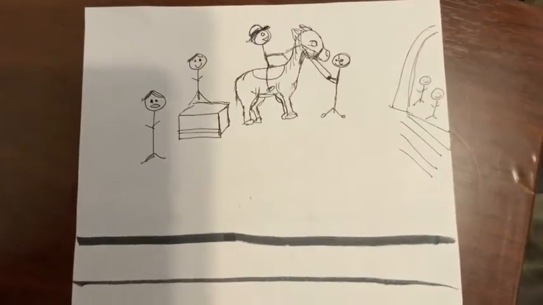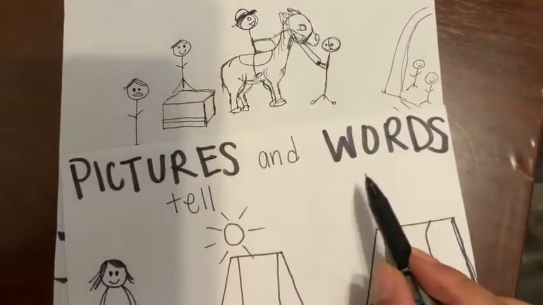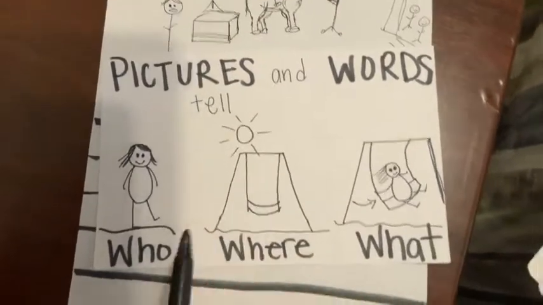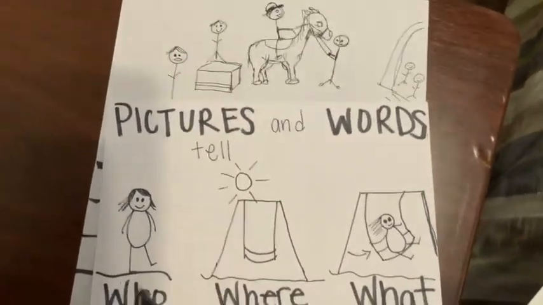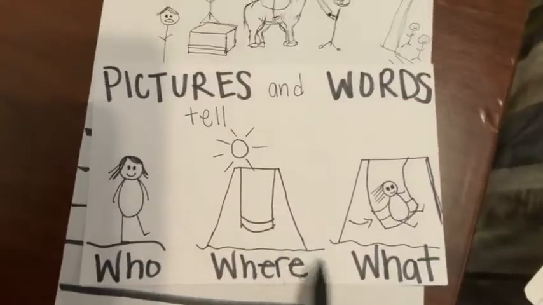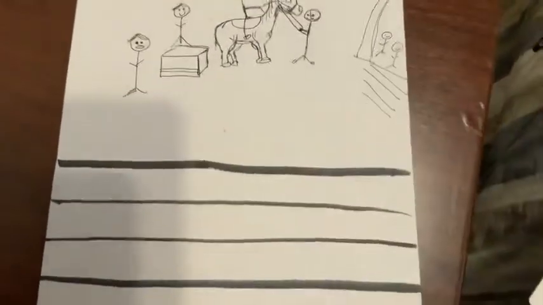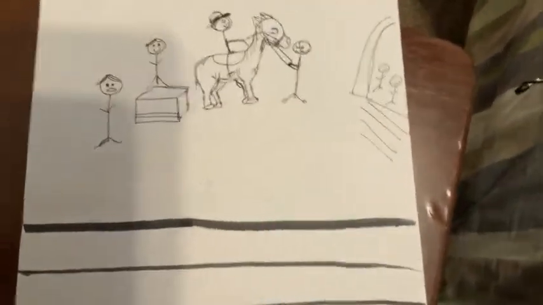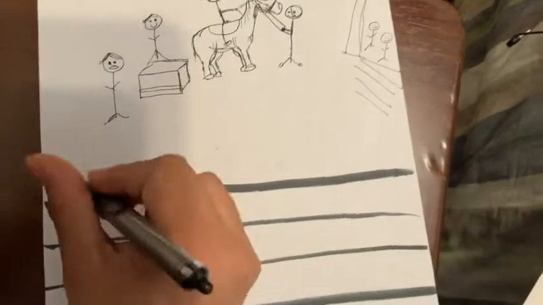Now that I've drawn my picture, I'm going to do the next part, which is the words. With the words, I have to make sure, number one, that they match our picture, and that they tell who, where, and what.